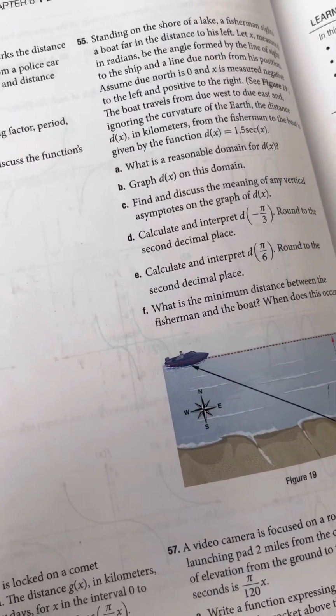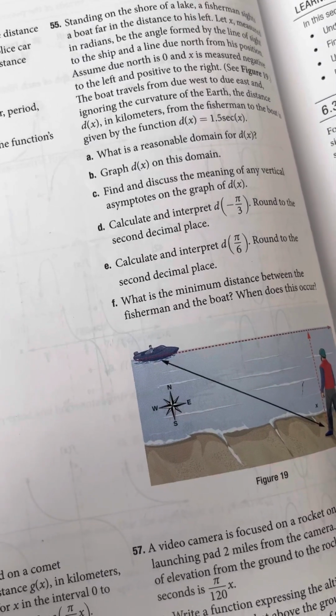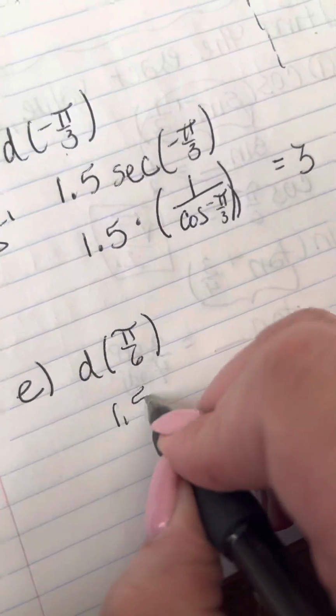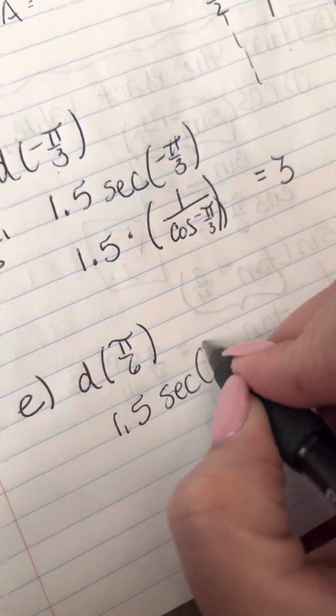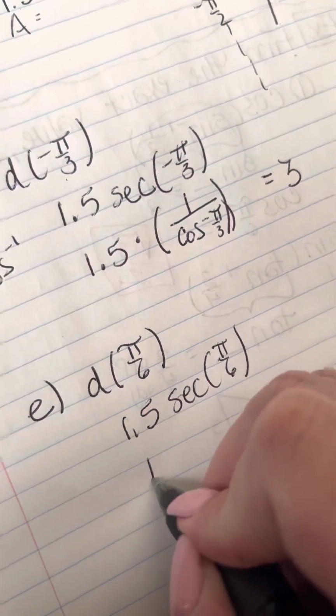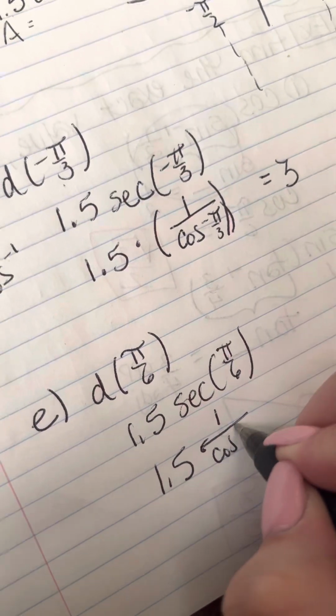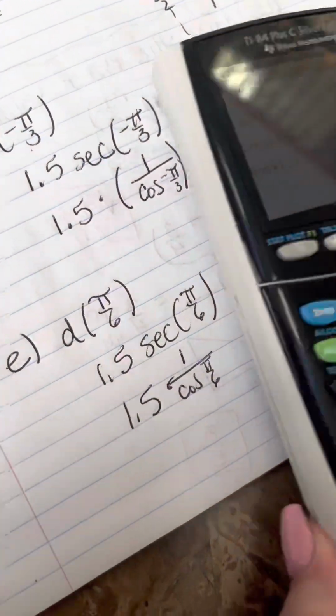E is going to be the same thing. D of pi over 6. So we're going to put 1.5 secant pi over 6. But again, we can't put that in the calculator, so we're going to do 1 over the cosine of pi over 6.